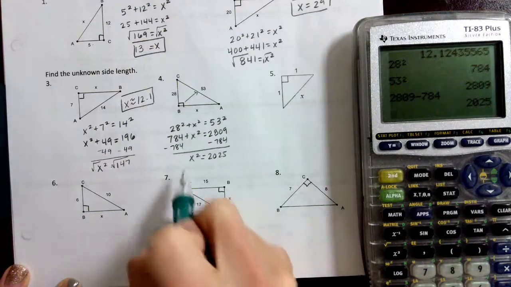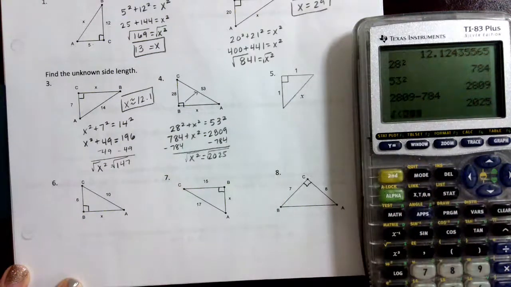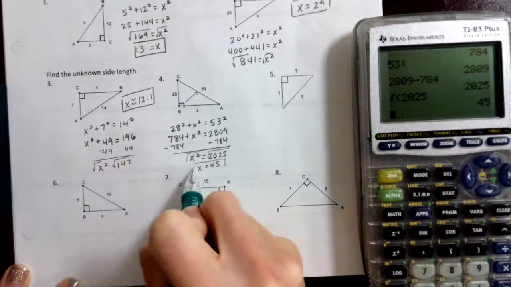From there, if I take the square root of both sides, so I want the square root of 2025, I end up with x equaling 45. And that's my final answer.